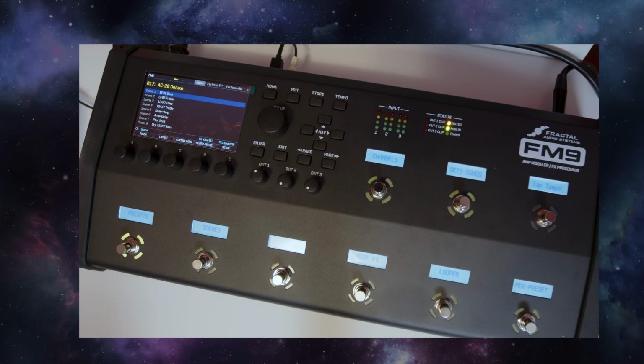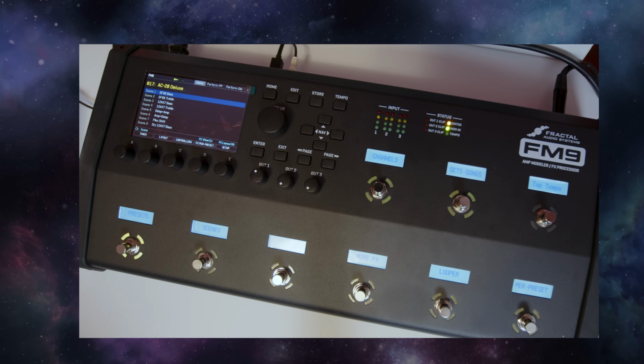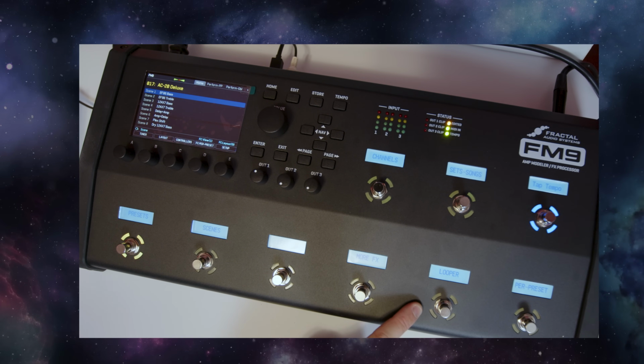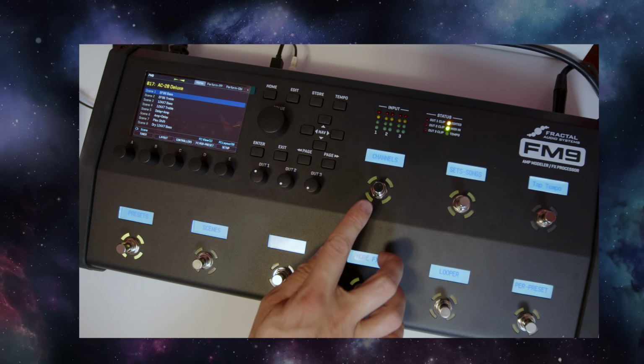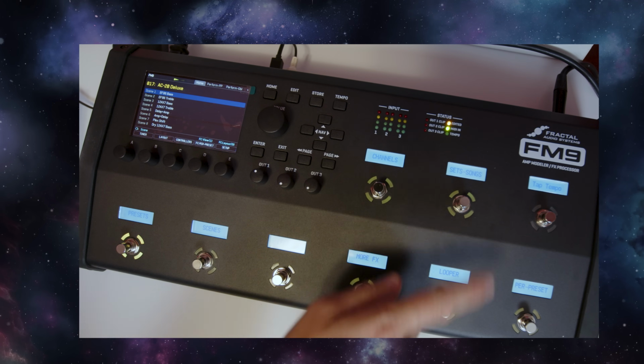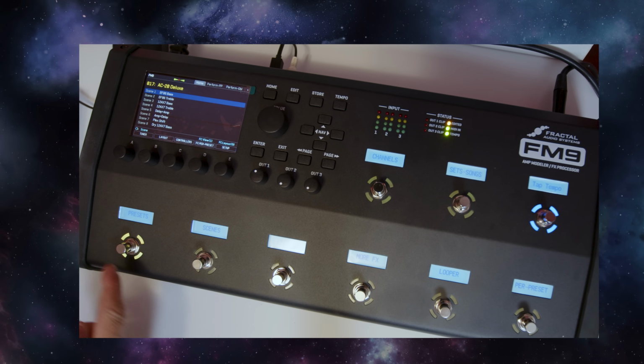So right out of the box, the FM9 arrives from the factory with 9 robust layouts that give you instant access to presets, scenes, effects, a looper control page, per preset switches, channel select switches, and set lists and songs, and then the master layout or table of contents page that we're on right now.